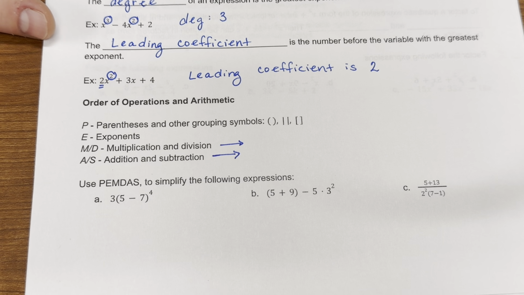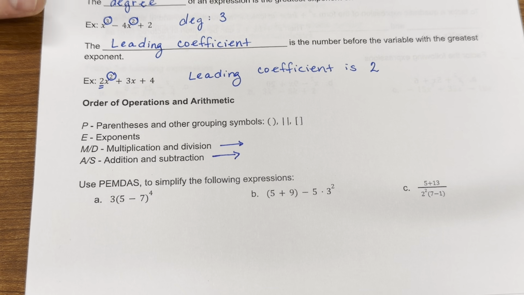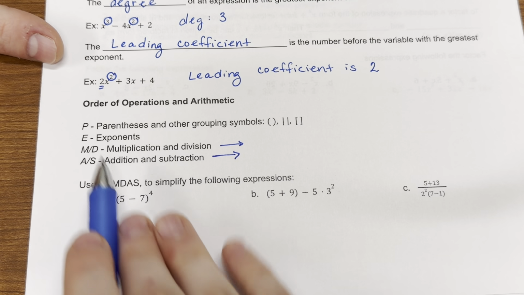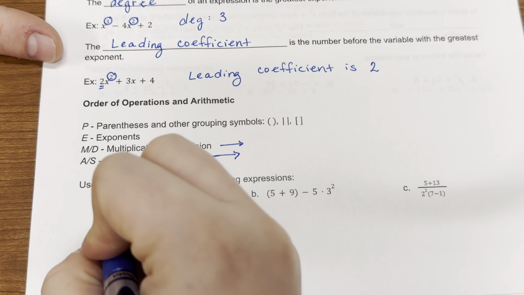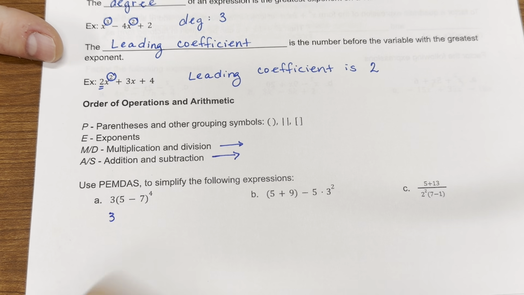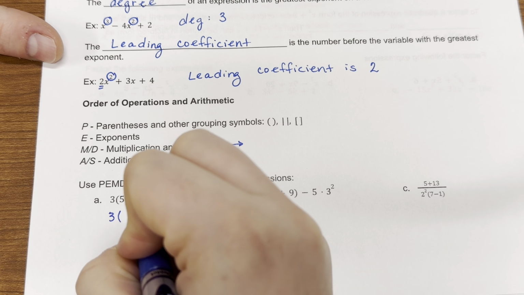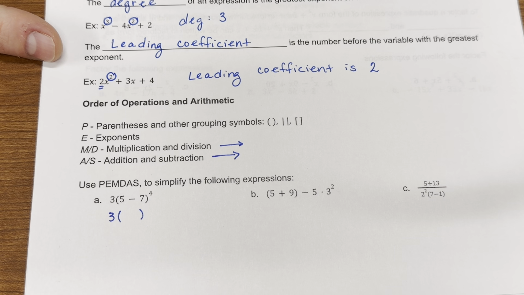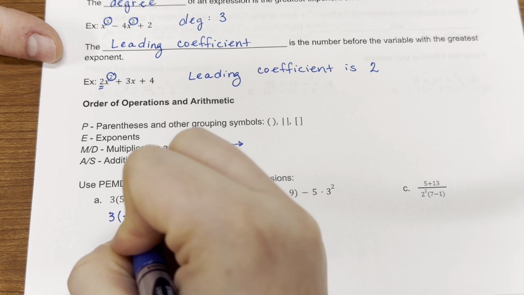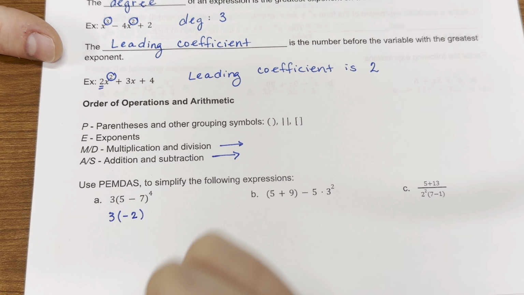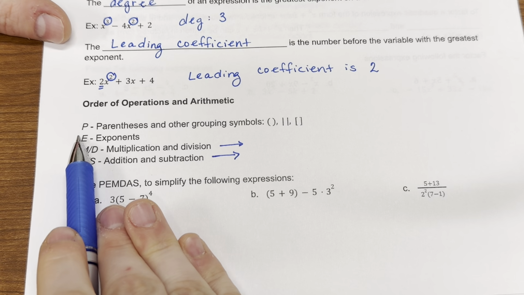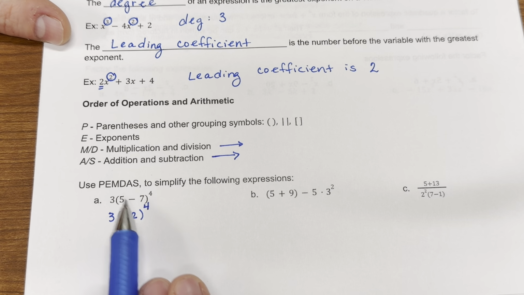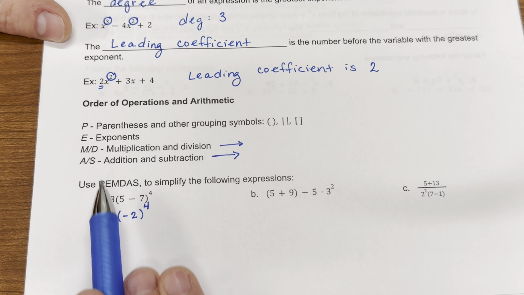So if we have 3 times (5 minus 7) to the 4th, first we look for parentheses, and we've got some. We have 5 minus 7 in parentheses. So we'll rewrite that 3, but then we simplify what we've got inside those parentheses. 5 minus 7 is negative 2, and then we have to the 4th. All right, so our parentheses are handled. We've done everything we can inside of those parentheses.